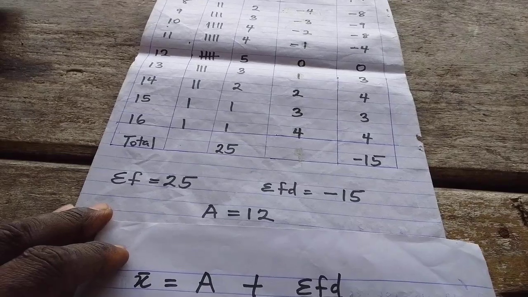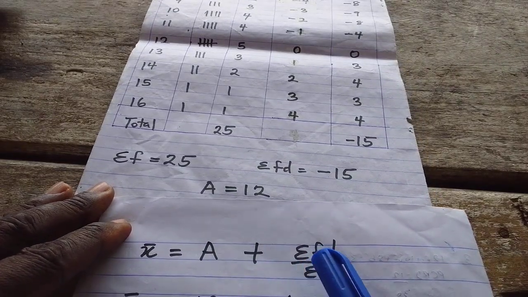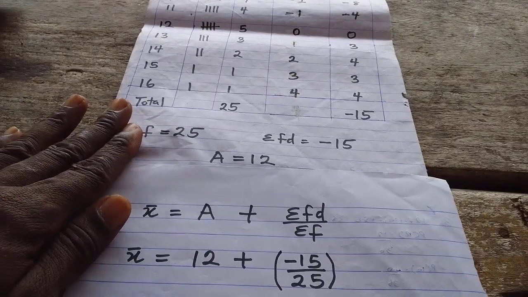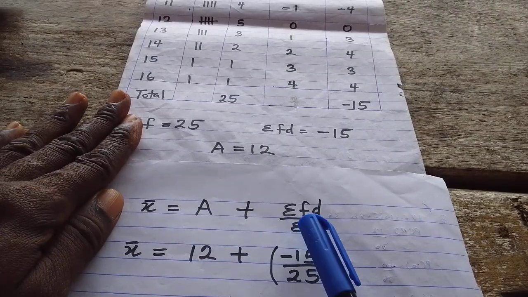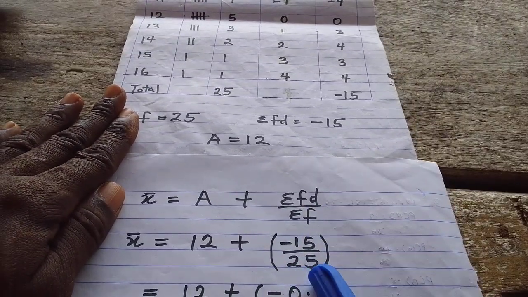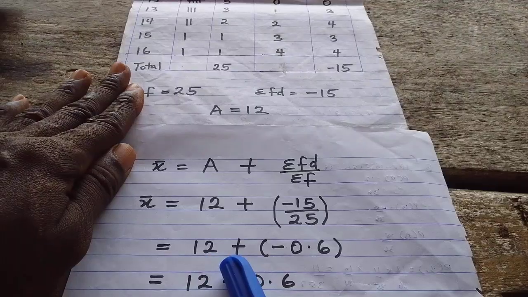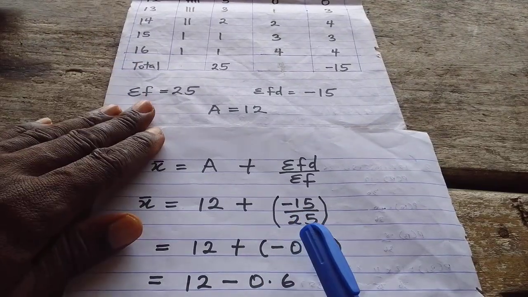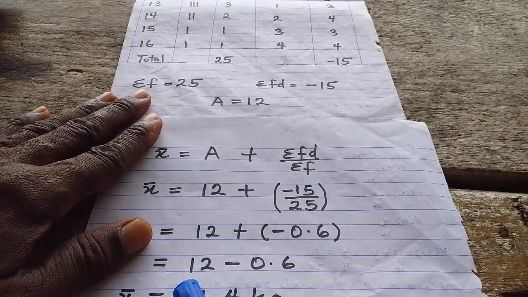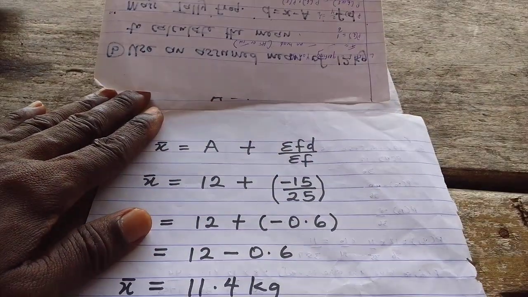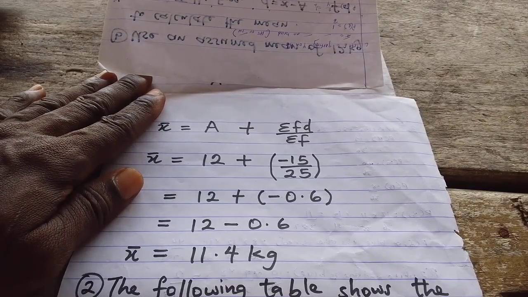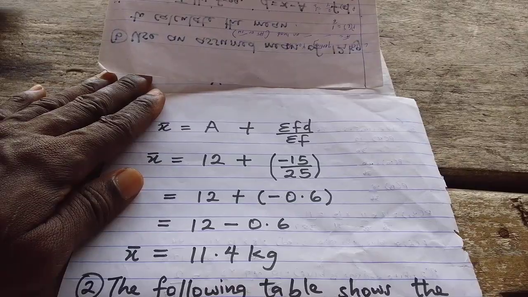You substitute into the formula, which is A plus summation fd over summation f. So the value for our A, which is the assumed mean, is 12, plus summation fd, which is minus 15, over summation f, which is 25. So you now have 12 plus minus 15 over 25, which gives us minus 0.6. Plus times minus will give us minus. So 12 minus 0.6 will give us 11.4 kilogram. So the new mean is now 11.4 kilogram.